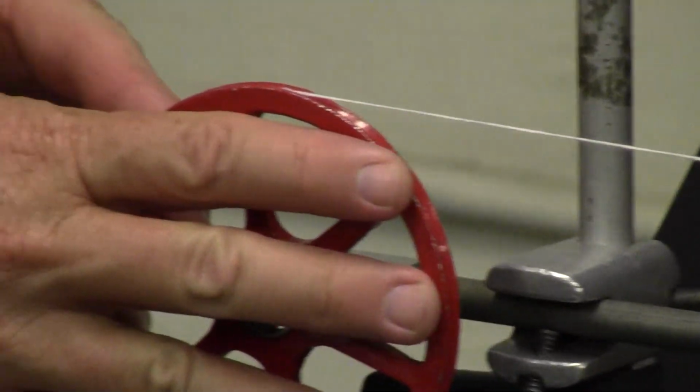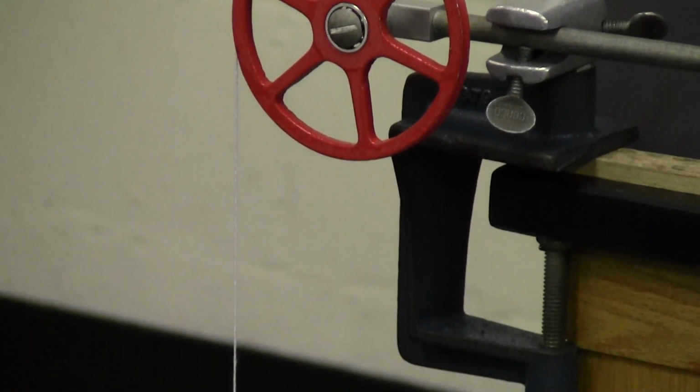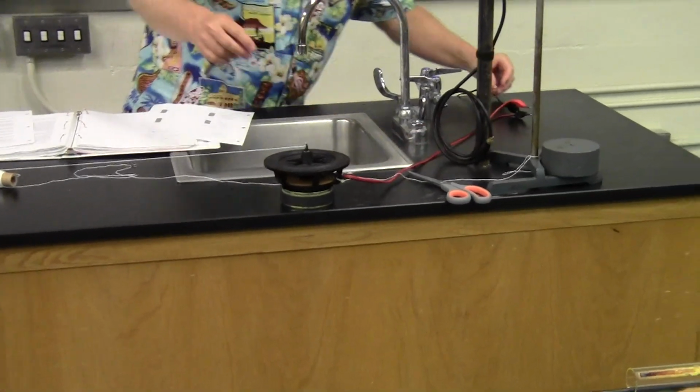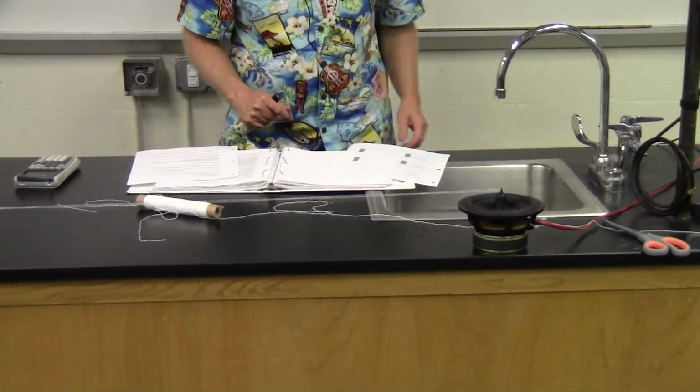Let me just check the alignment. And right now I have 10 grams hanging from it, and so that's our first measurement here. So I'm going to come over here and turn on the oscillator. If you can see the wires come from the oscillator and they come down to this switch. So I'll just turn on the switch.